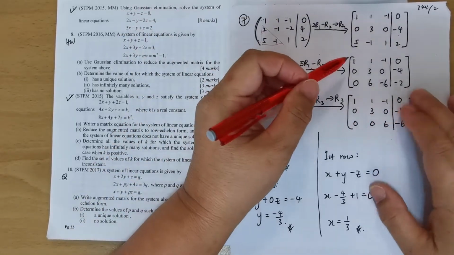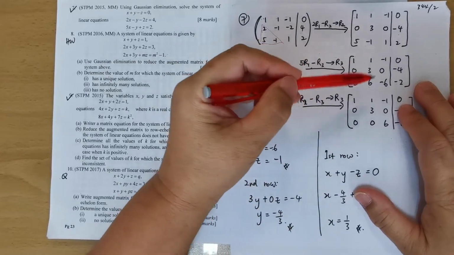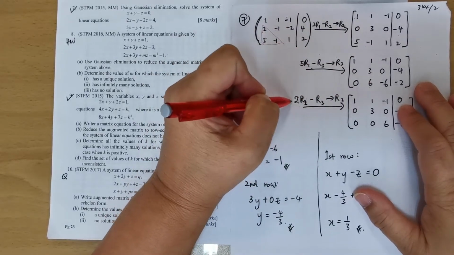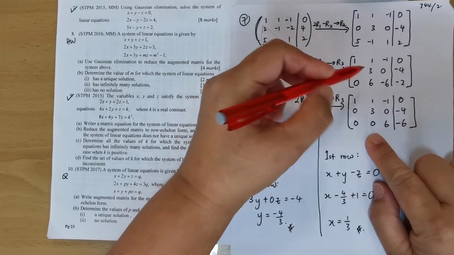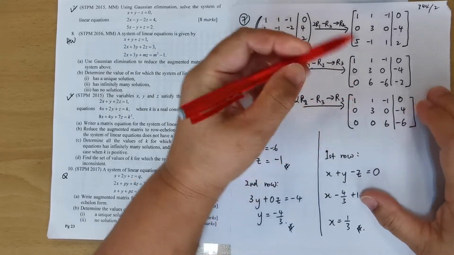Okay, so the next one is to change this one to 0. Alright, so to change this one to 0, I use row 2. I multiply row 2 by 2, then minus R3 and get the new R3. Alright, so it means R1, R2 remain the same. I copy first, then R3.